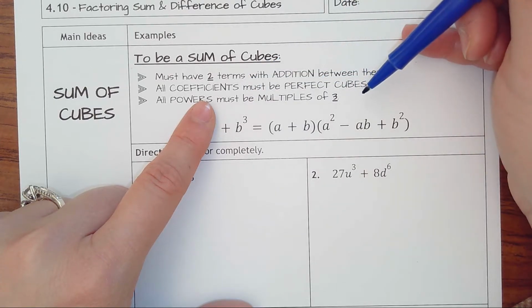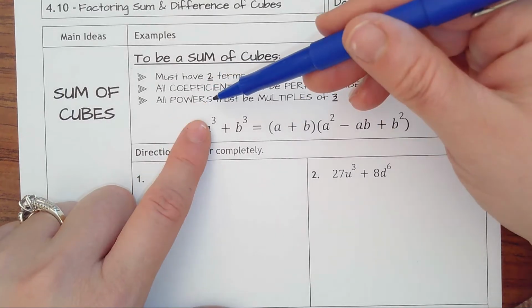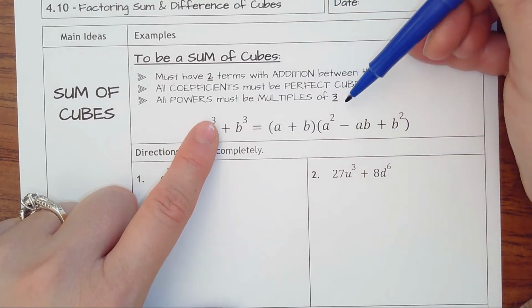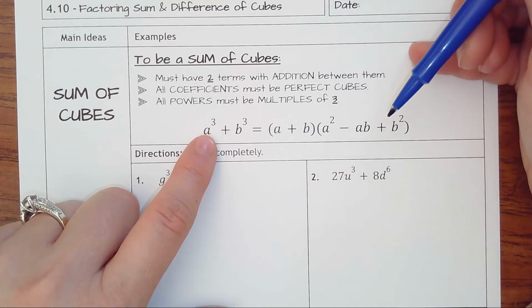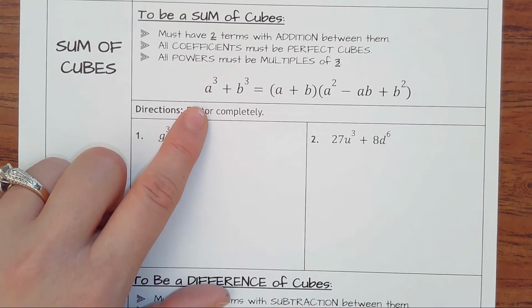So those numbers on my wall, like 1, 8, 27, 64, 125. All powers have to be multiples of 3. So if it's something to the third, to the sixth, to the ninth, to the 12th, that's how you know that you can use this formula. And here's how it goes.